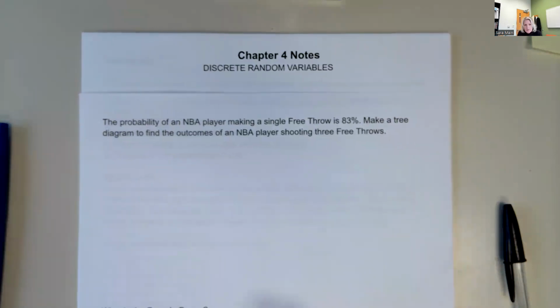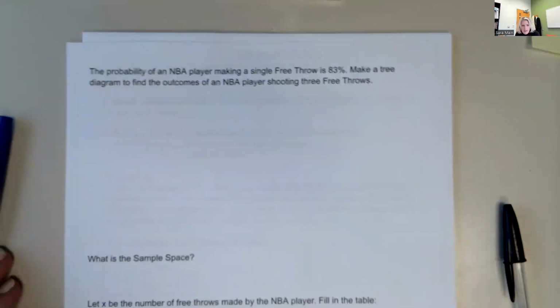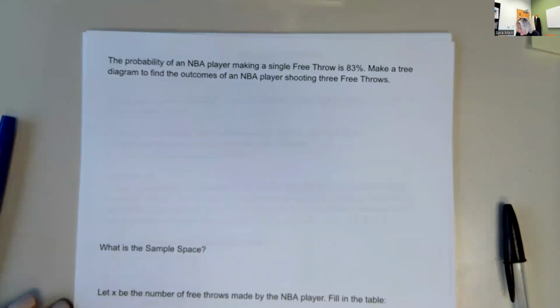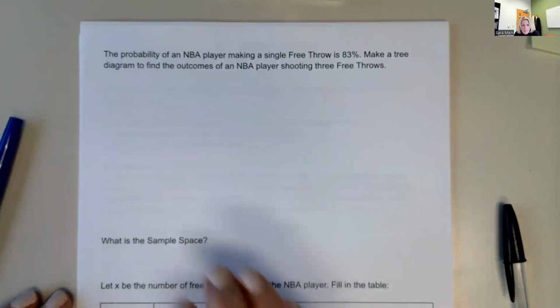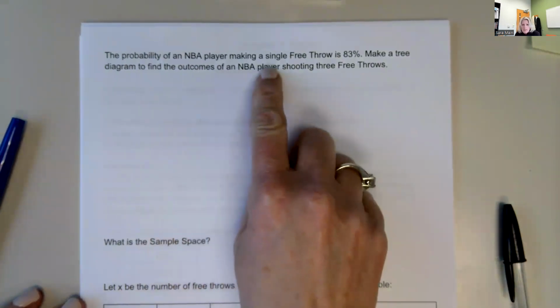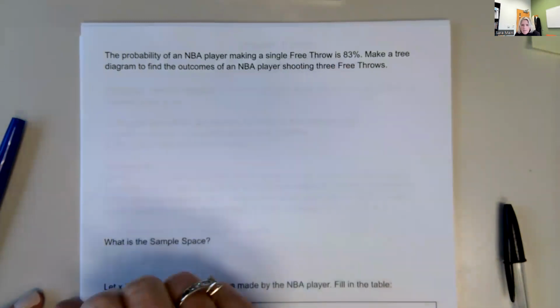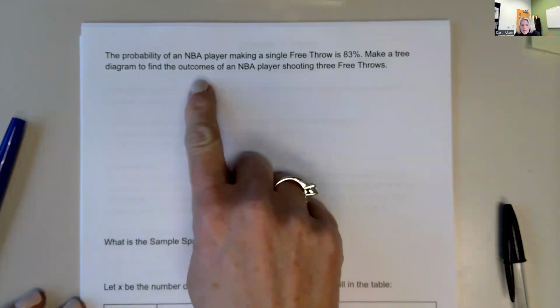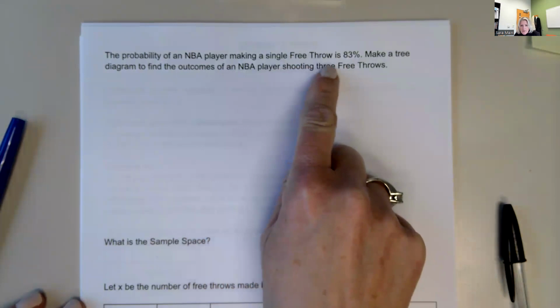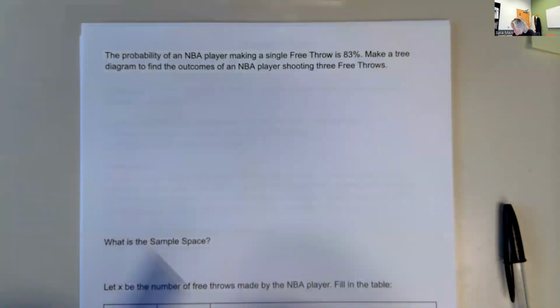We're going to do a little intro activity that hopefully will help you relate from chapter 3 to chapter 4. And that activity starts with this idea right here. The probability of an NBA player making a single free throw is 83%. Make a tree diagram to find the outcomes of an NBA player shooting 3 free throws.